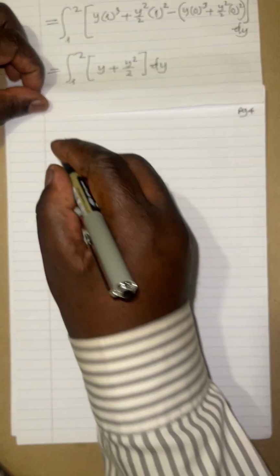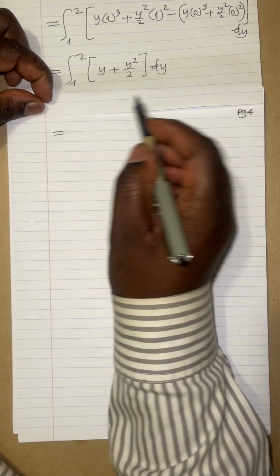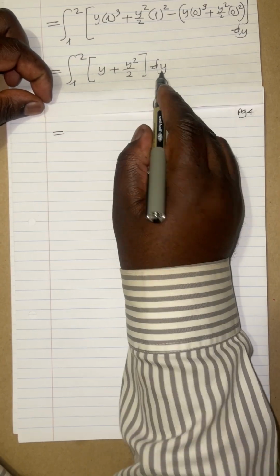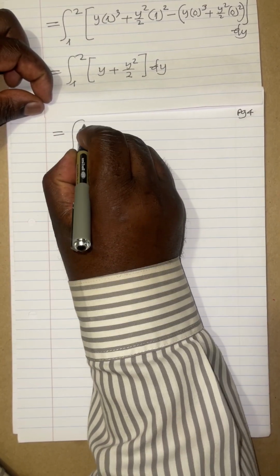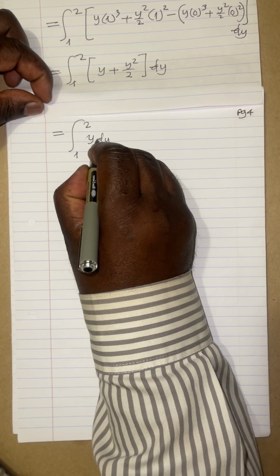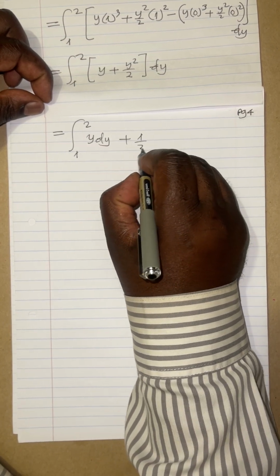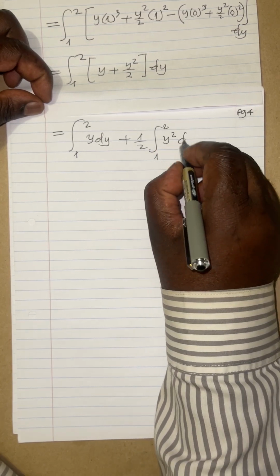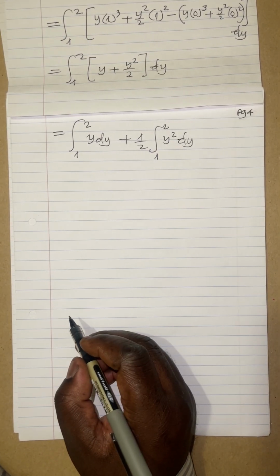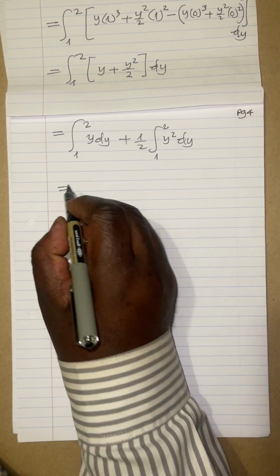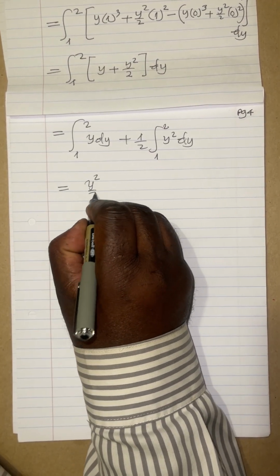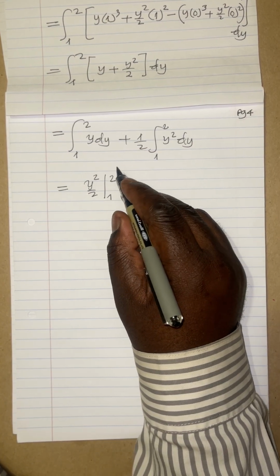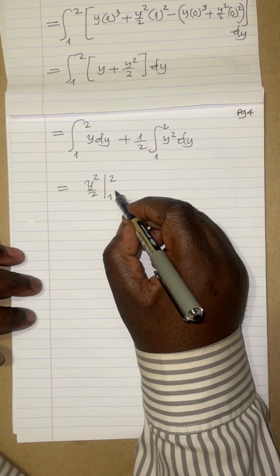All right. Now I'm basically saying that this is the same as, now I'll perform integration, or I'll distribute this and that at the same time. Integral from 1 up to 2 of y dy, and then plus 1 over 2, if you like, integral of y squared from 1 up to 2 dy, like so. Now, what is the integral of y with respect to y? Obviously, it's y squared over 2, and limits of integration 1 up to 2. Remember, now we have one variable. I don't have to say y equals 1 up to y equals 2.